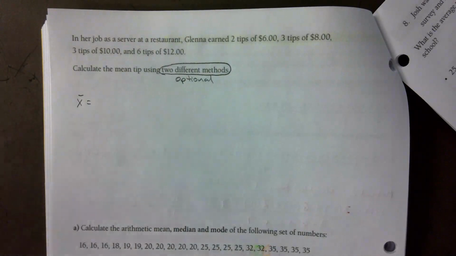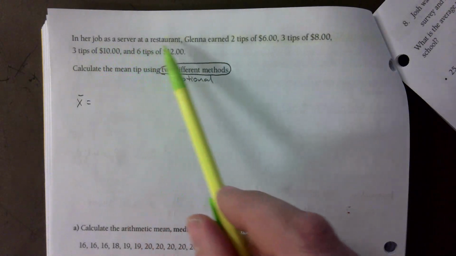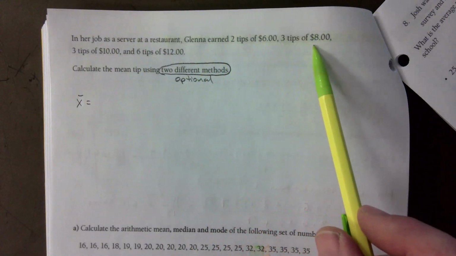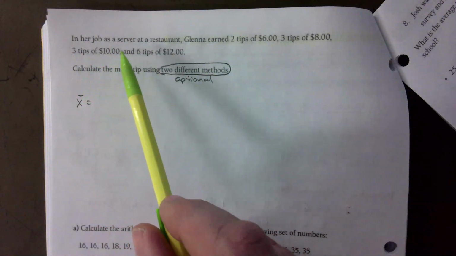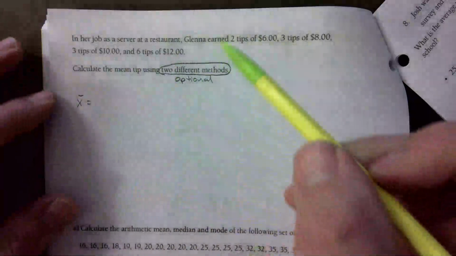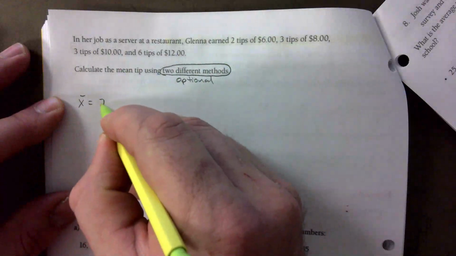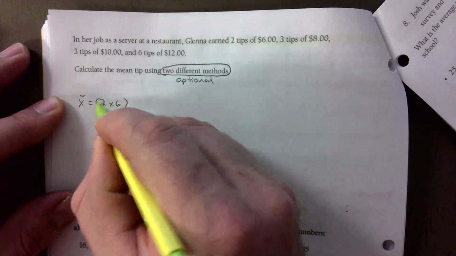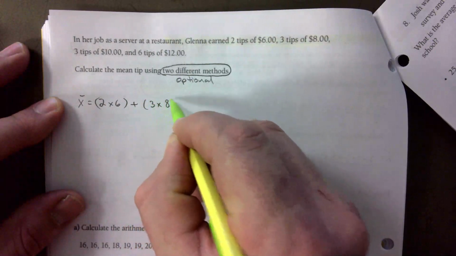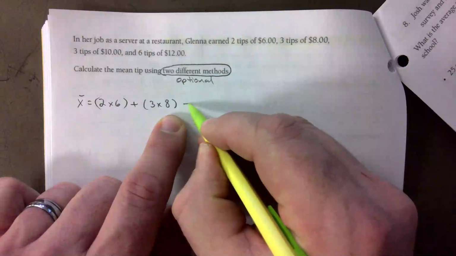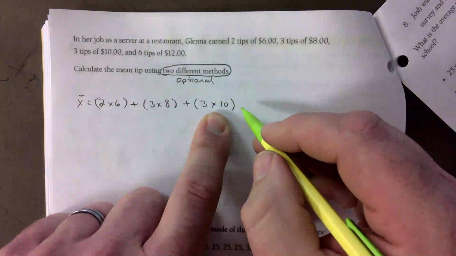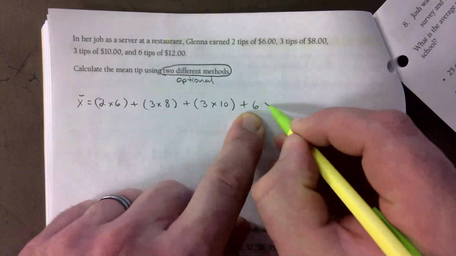But it could be that it's just a word problem, right? Glenna earned 2 tips of $6, 3 tips of $8, 3 of 10, and 6 tips of $12. You should recognize, like, okay, 2 tips of $6 plus 3 tips of $8, 3 of 10, and 6 of 12.